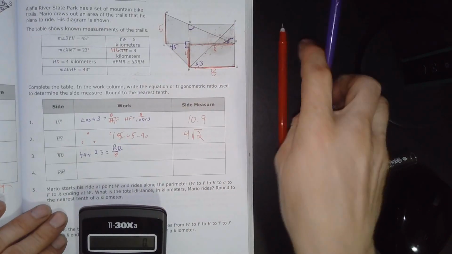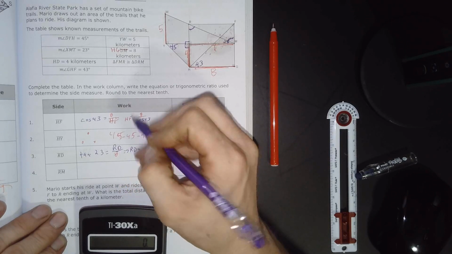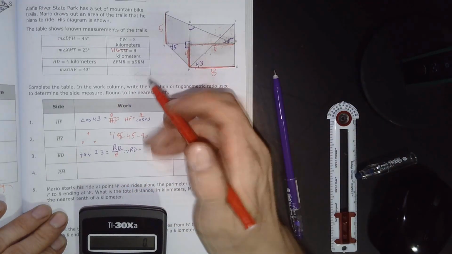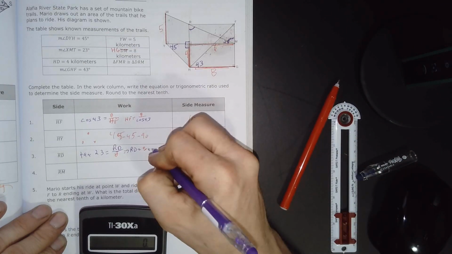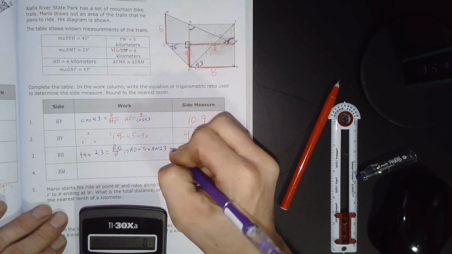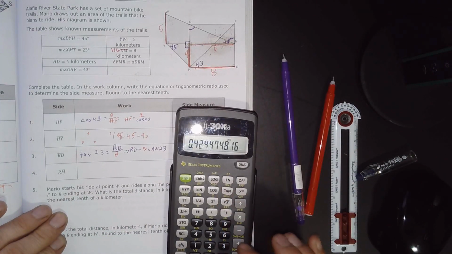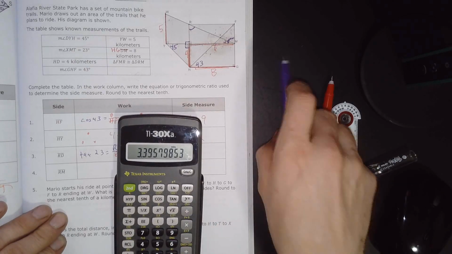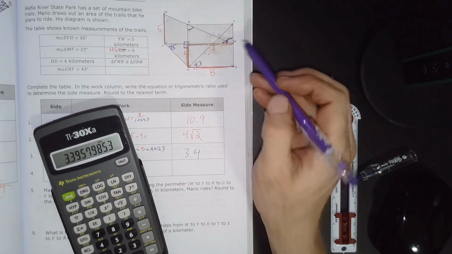Therefore RD equals 8 times the tangent of 23. So 8 times tangent 23 equals 3.4. That makes sense, right?